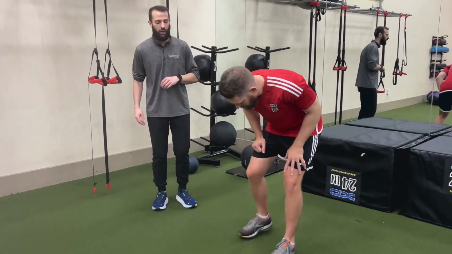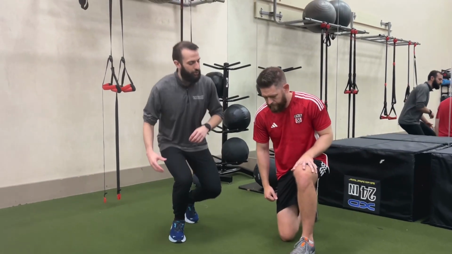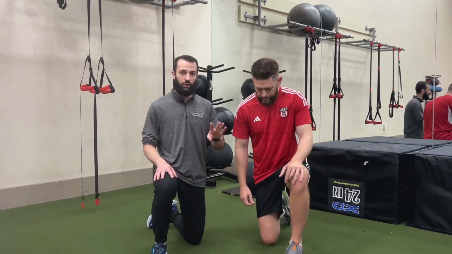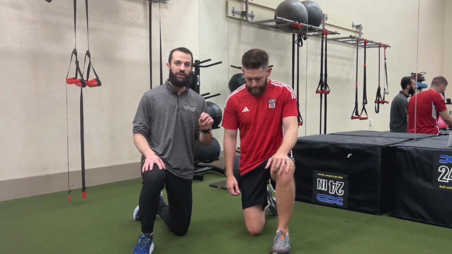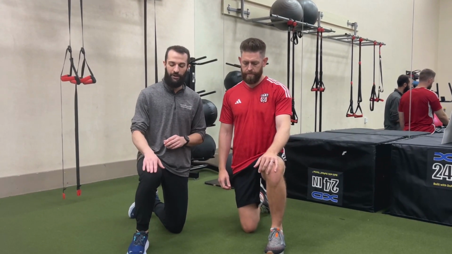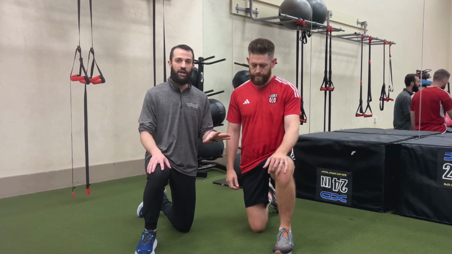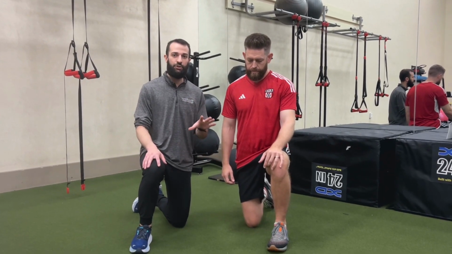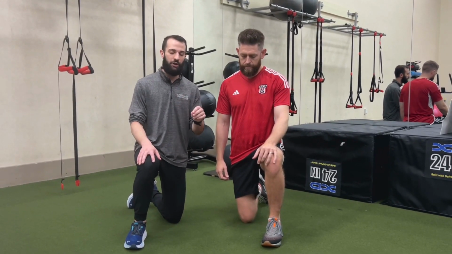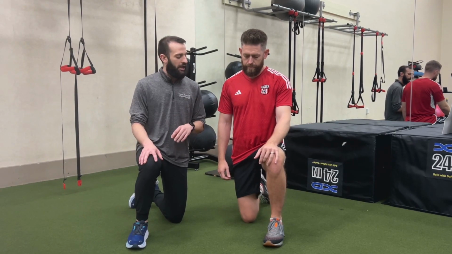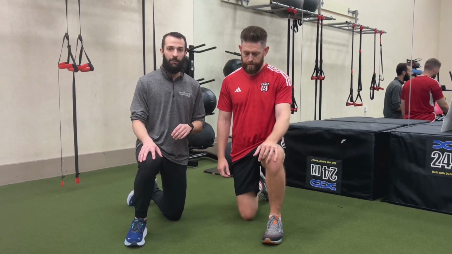Now when we talk about the quad strain, typically it is the two-joint version of the quad. So we have 4 quad muscles. One of them is both a hip flexor and the other is the primary job of the knee extensor. So when we talk about quad strains, we're typically hitting that two-joint muscle primarily, but you could also strain the other 3 as well.